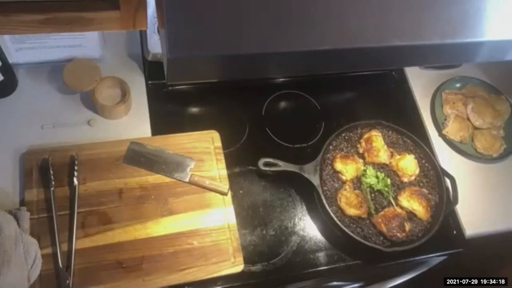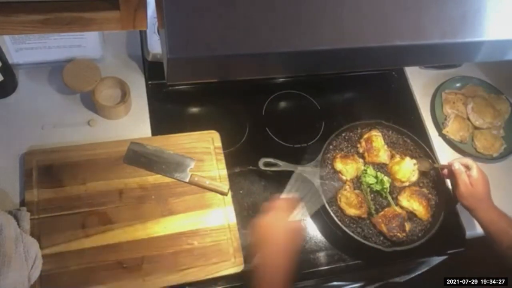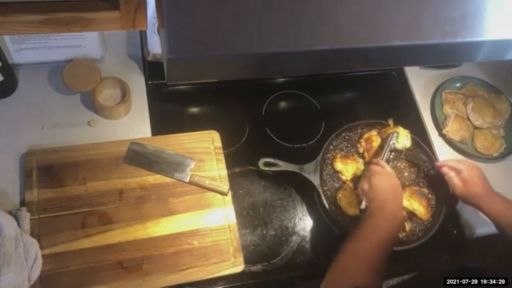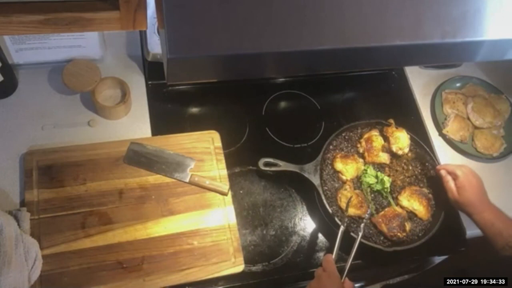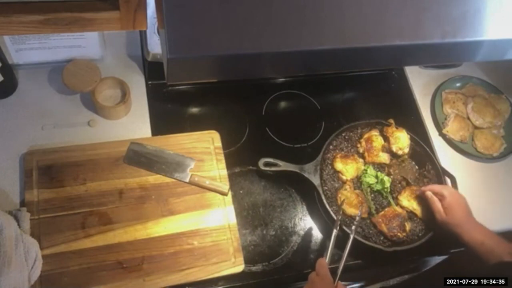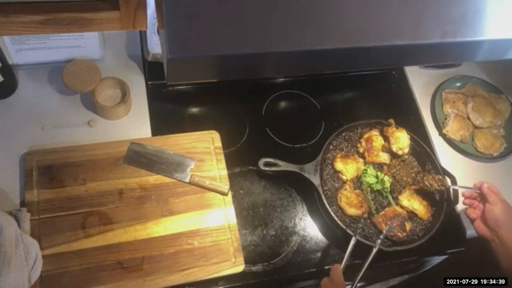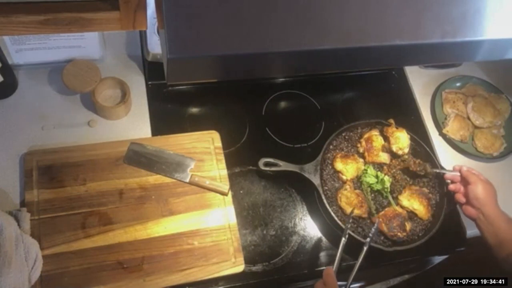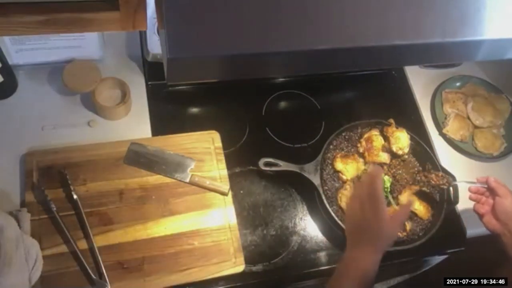And the texture of the beans itself. Has anybody had a risotto? It should be that kind of texture where it's not extremely loose, but not extremely stiff either, somewhere in between.